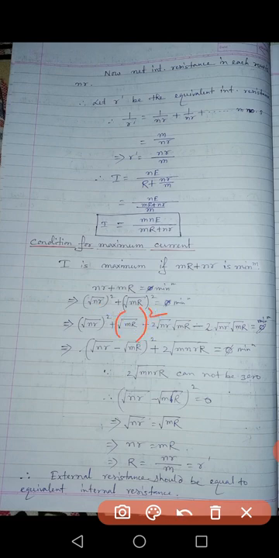Then this term is extra here. This term we have added here, and at the same time we have subtracted also, so the value remains the same, there is no problem, there is no change.